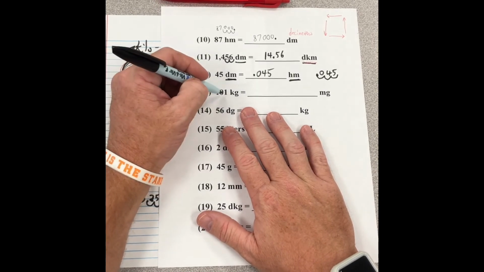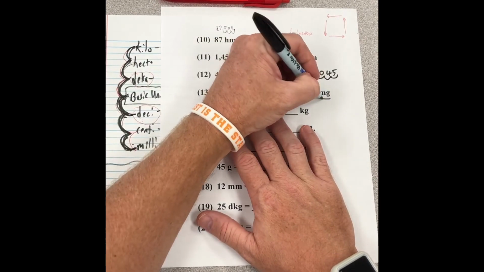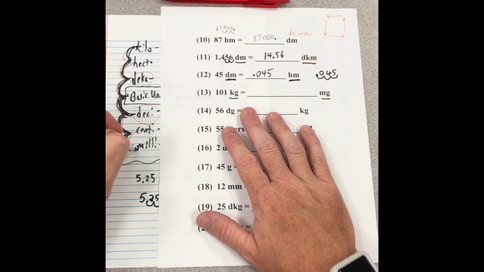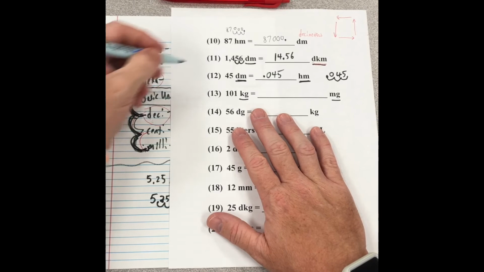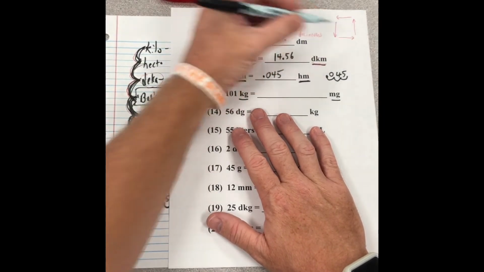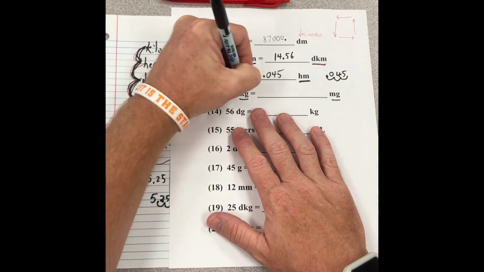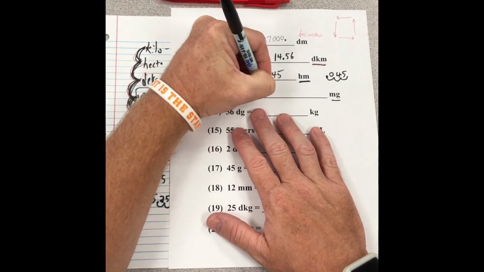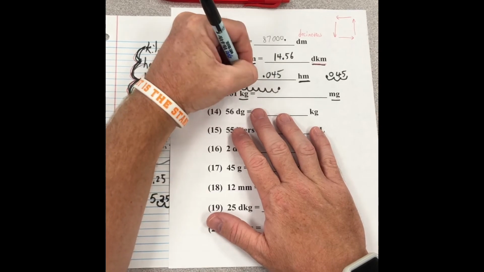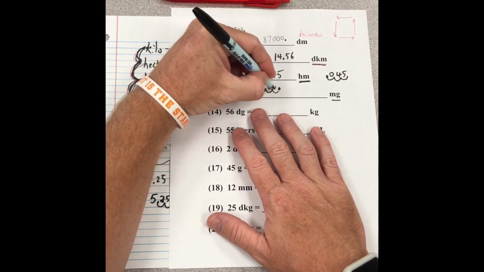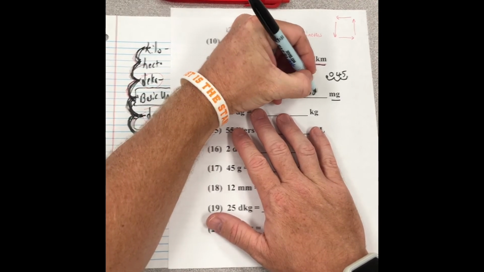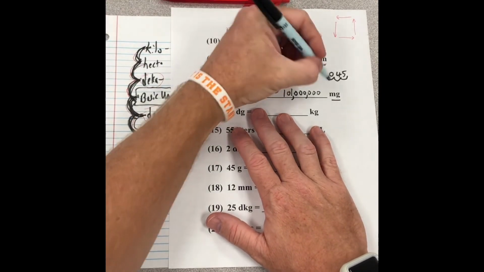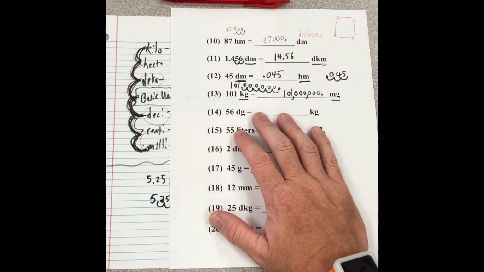Number 13. 101 kilograms is how many milligrams? Kilos here, milli way down here. So we're basically going to go from the very top to the very bottom. 1, 2, 3, 4, 5, 6. 6 spaces down and to the right. So this is going to be an interesting number here. 1, 2, 3, 4, 5, 6 zeros. 101 and then 6 zeros. Again, I'm only putting the commas in here just to give you an idea of how big a number this is.